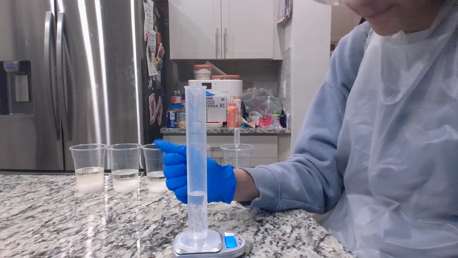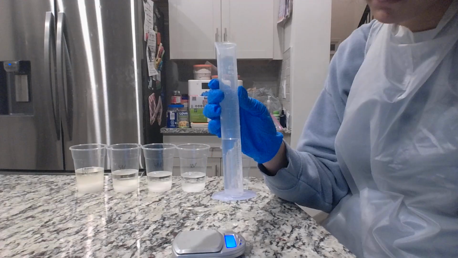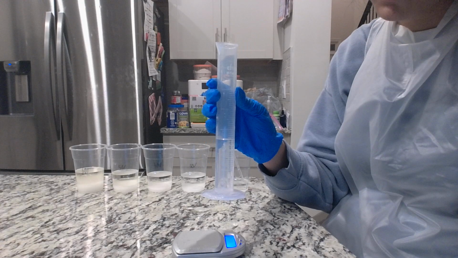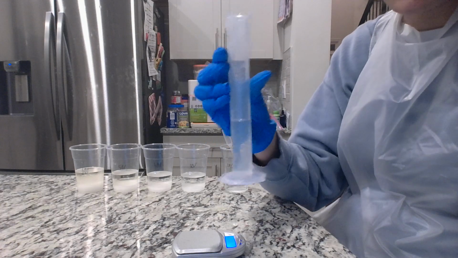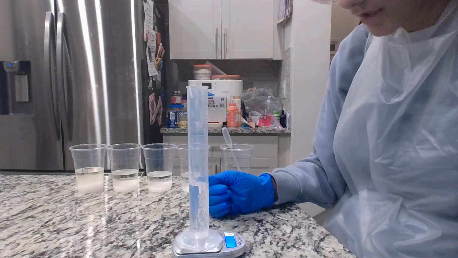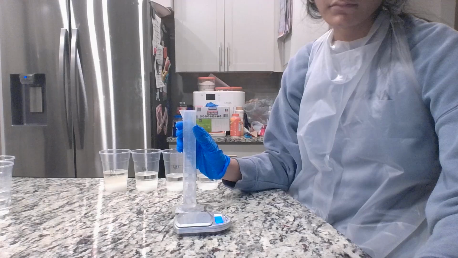And it weighs about 52.8 grams. This is 25 milliliters, which weighs about 57.10 grams.